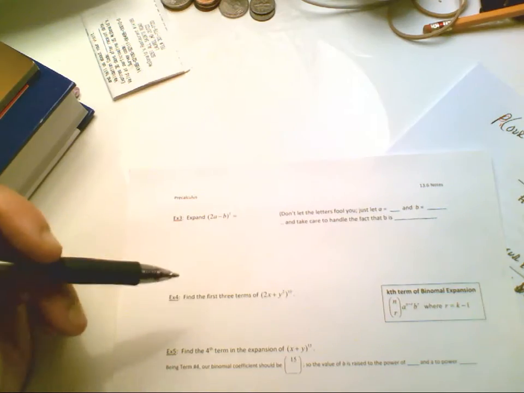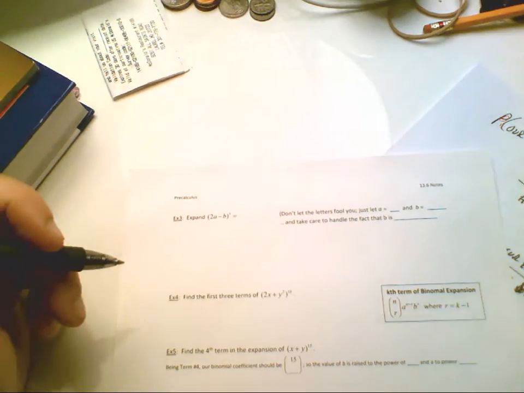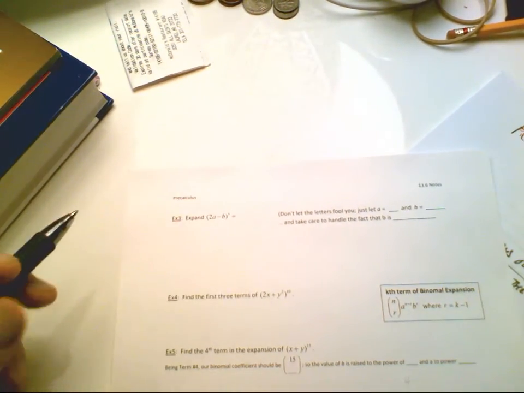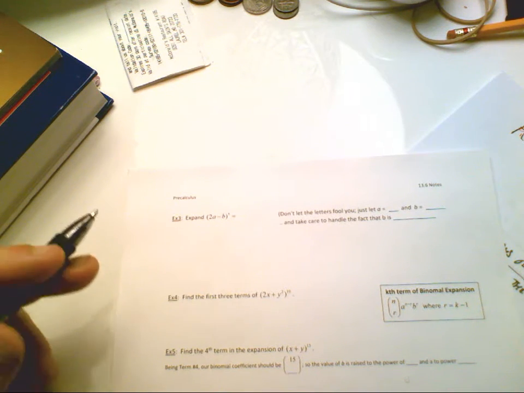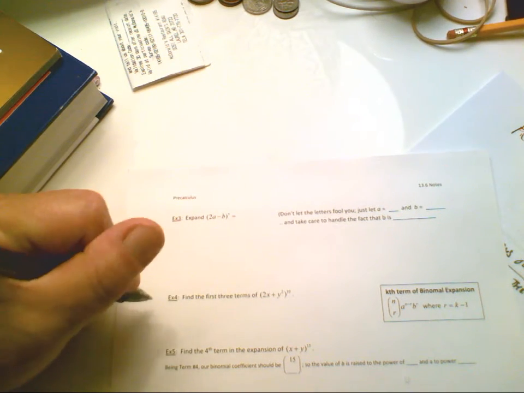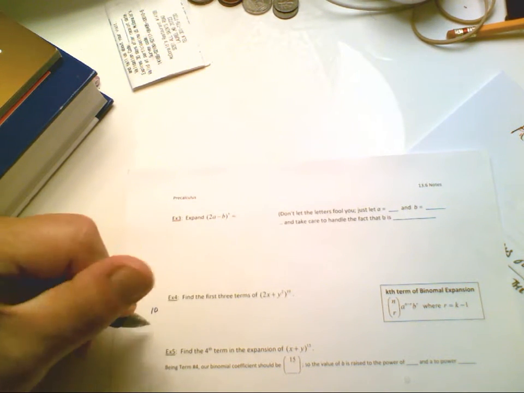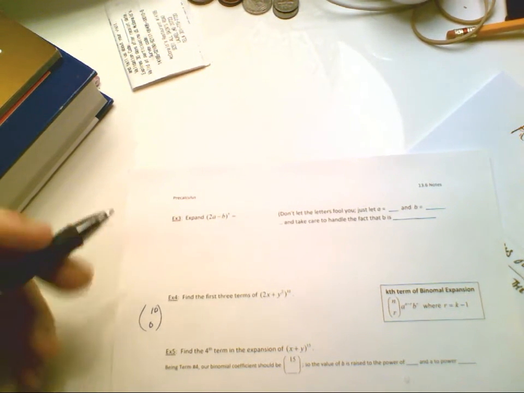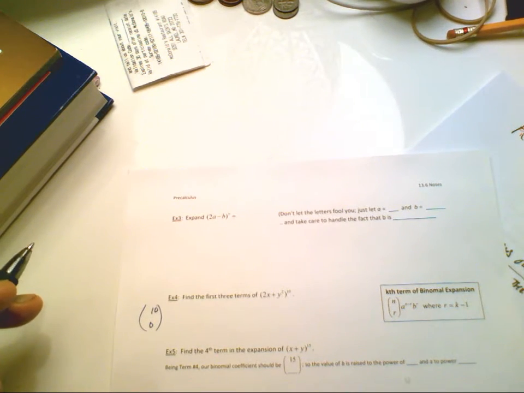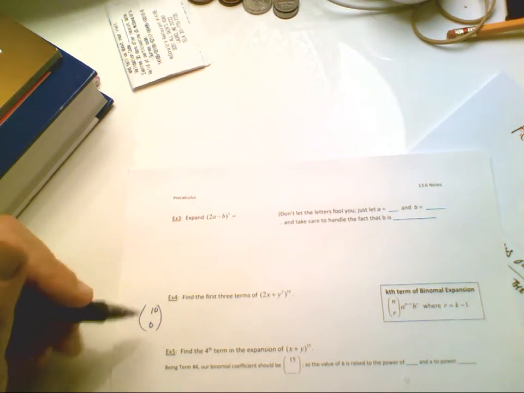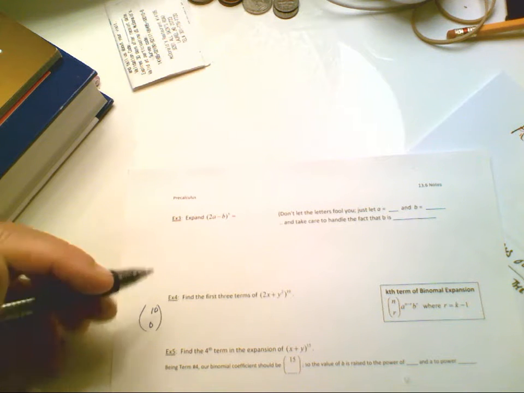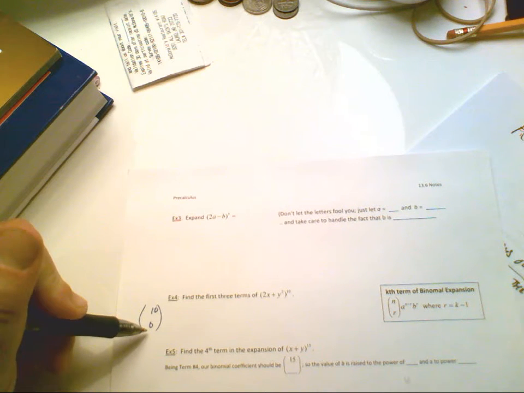So the first problem says, find the first three terms of (2x plus y squared) to the 10th. Nice thing, we can start with knowing our coefficient family is going to run 10. And since we only need the first three terms, I know that I'm going to need a 10, 0, a 10, 1 and a 10, 2, and I'll start building them in a couple seconds. What's the clue as we build an individual term? Remember, the exponent of b always matches the bottom value in the combination family. In that case, it'd be 0.